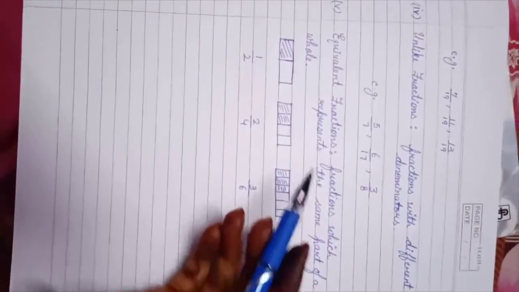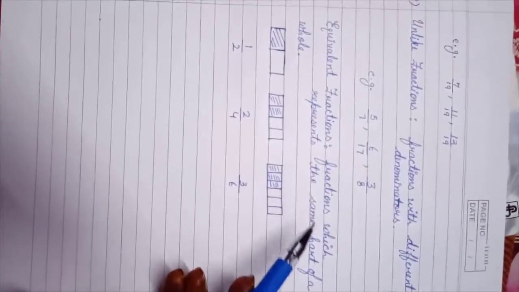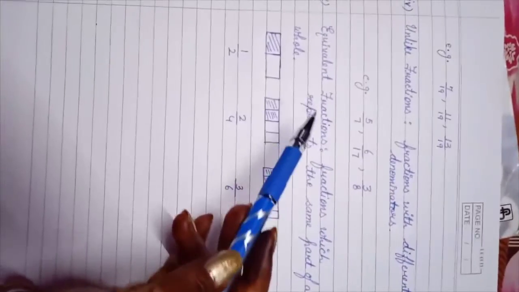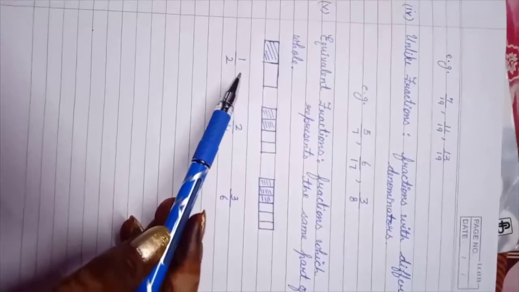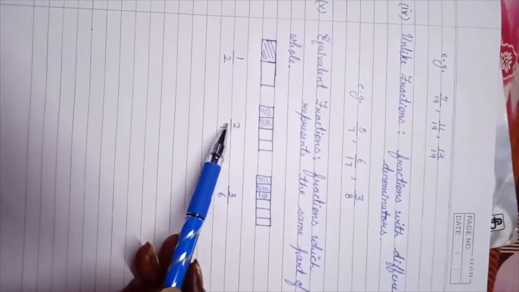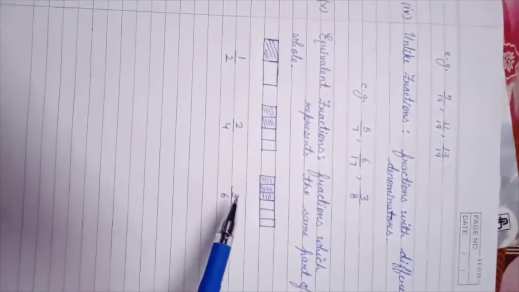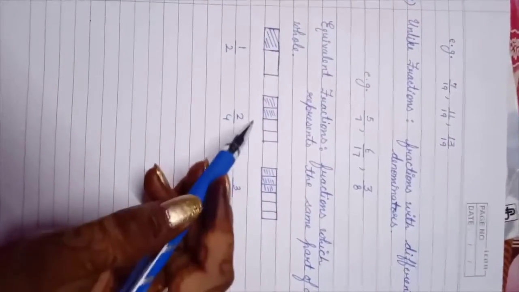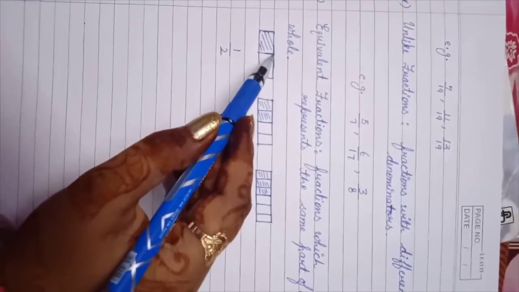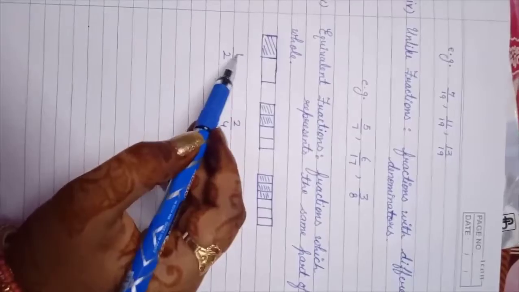Now the next type of fractions are equivalent fractions. Fractions which represent the same part of a whole are called equivalent fractions. What does this mean? See this example. 1 upon 2, 2 upon 4, 3 upon 6. Although these look different, they are the same. Here I have drawn this strip. These strips are of the same size. But here I have divided it into two equal parts, and one part is shaded. So this represents 1 upon 2.